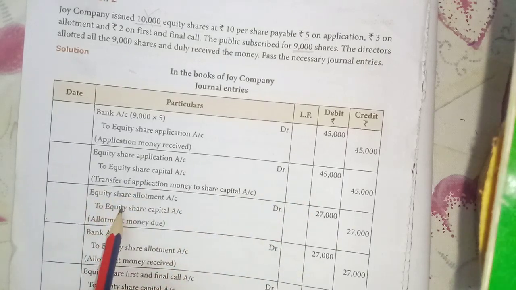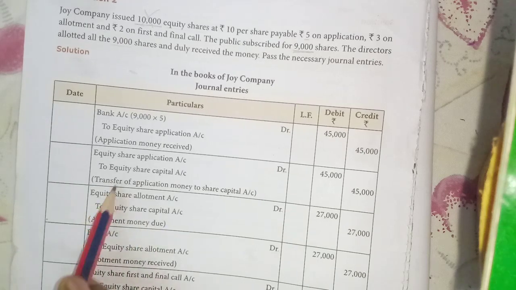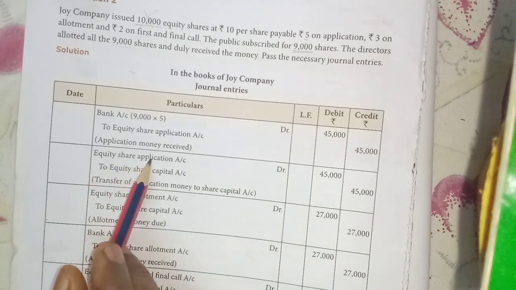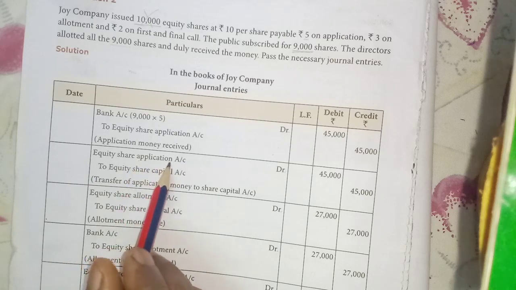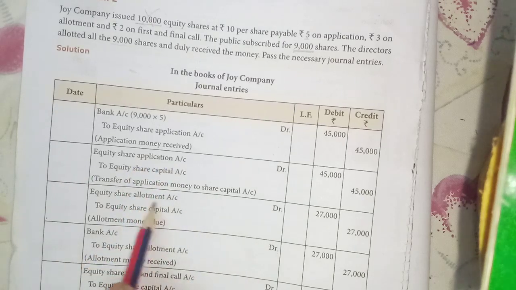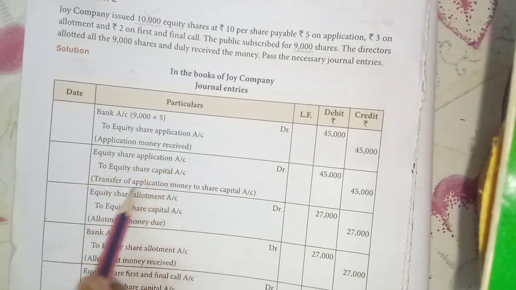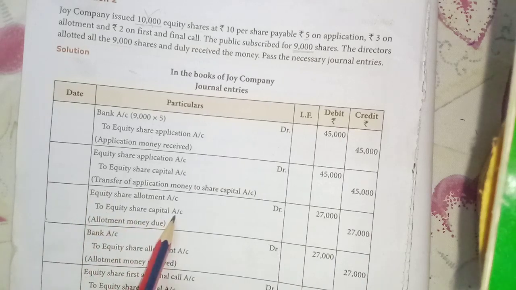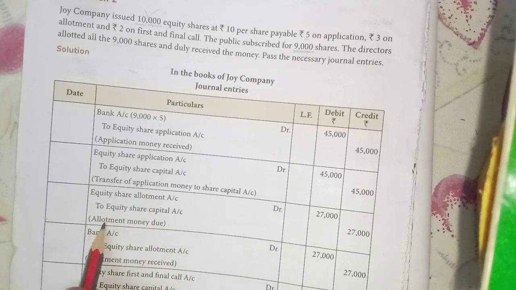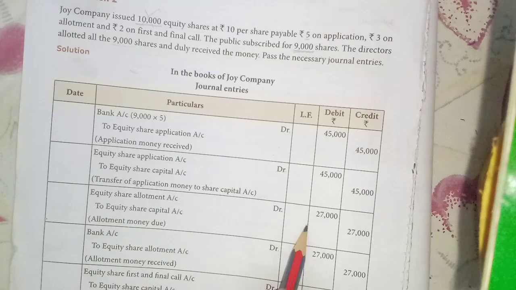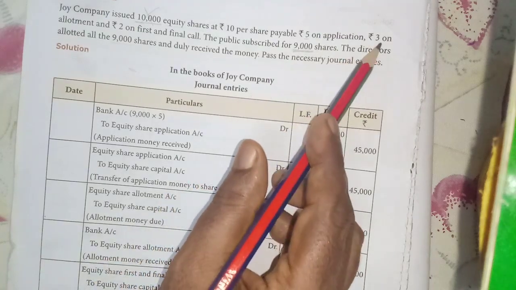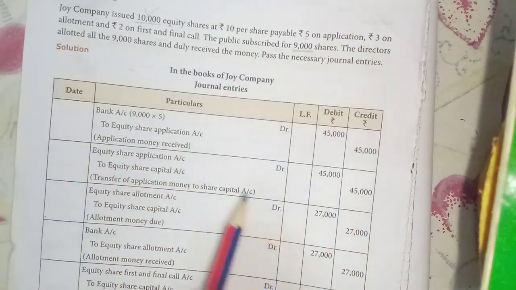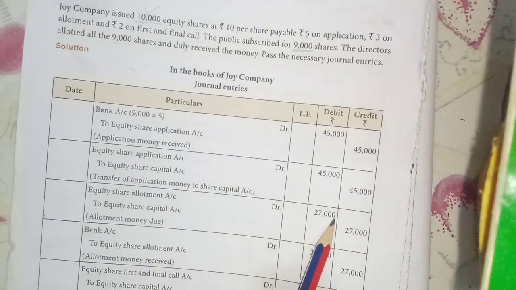Then next one, allotment. Here, instead of application we should write allotment. Okay, so equity share allotment account debtor to equity share capital account. Here you should write allotment money due. Okay, now how much is allotment? 3 on allotment. So 3 into 9,000, 27,000.